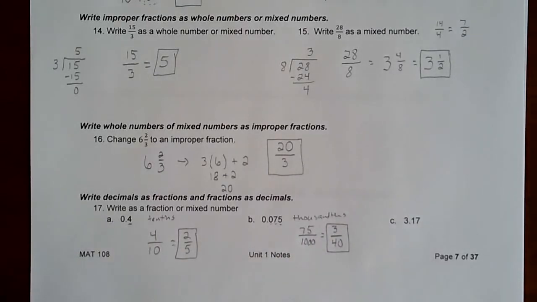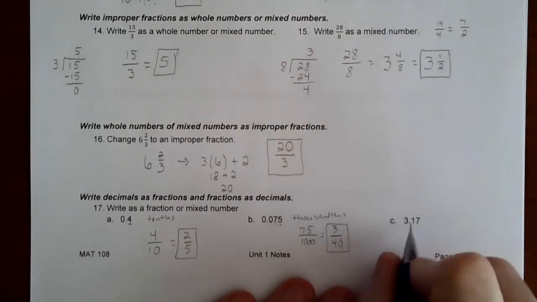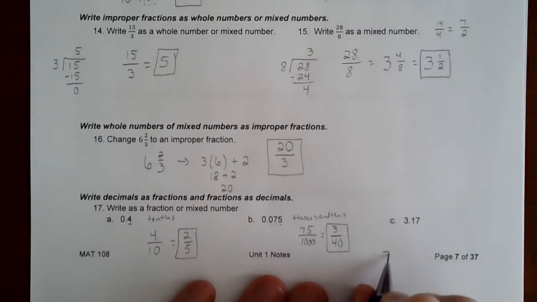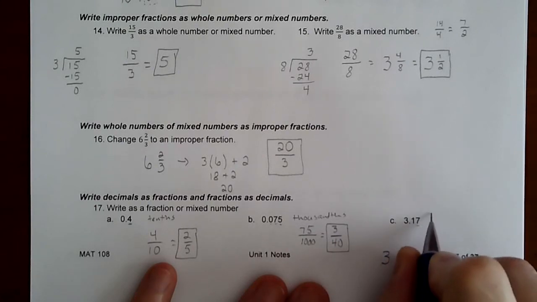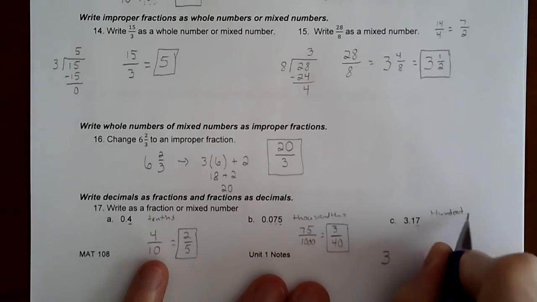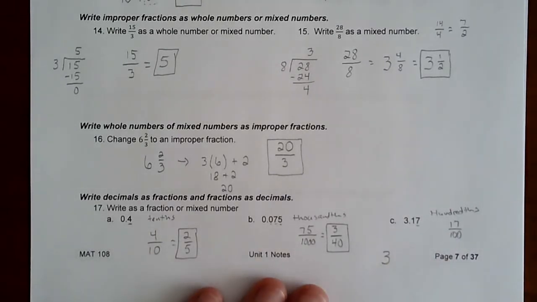All right. And then one last is we're going to have a mixed number here, actually. So it's not the 3 that I'm trying to figure out. I already know that the 3 is going to be the 3. It's the 0.17, this piece. So that is tenths, hundredths. So if you are in the hundredths, you are looking at 17 hundredths.